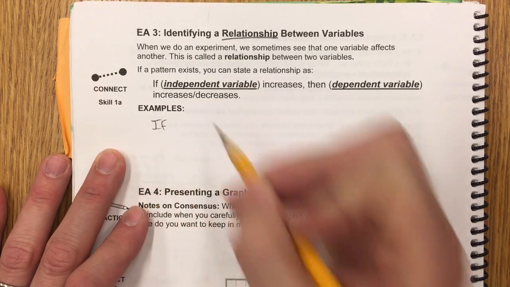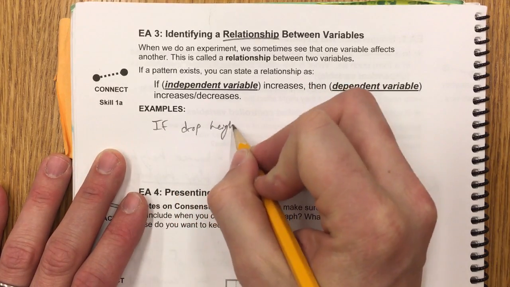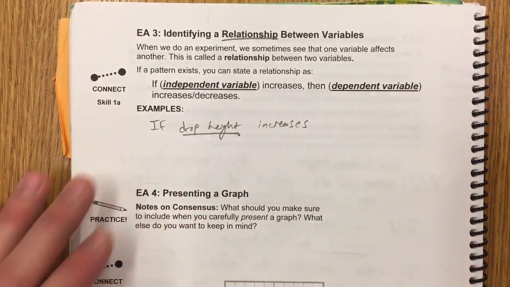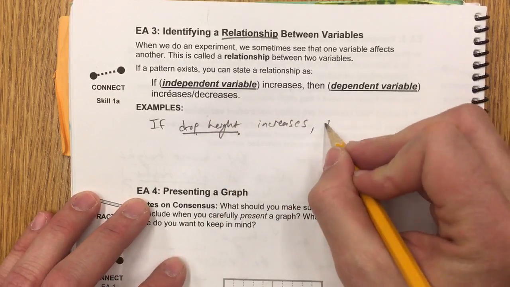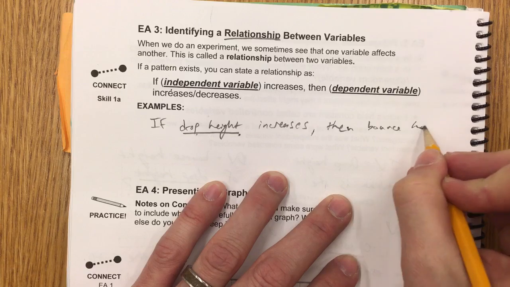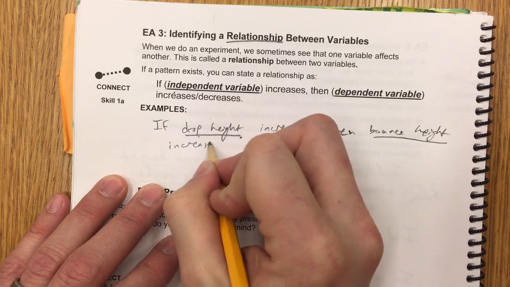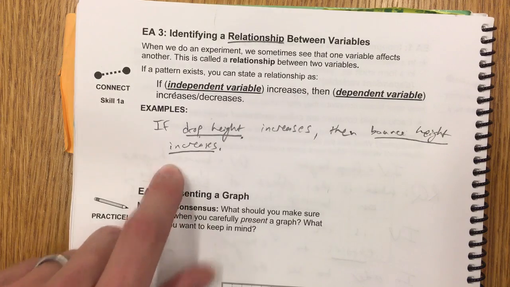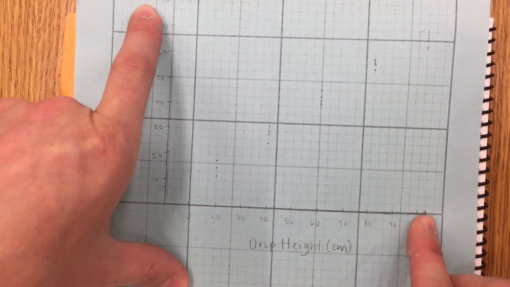So if the drop height increases, that is, the independent variable was the drop height, so I'm saying if the drop height increases, then bounce height increases. We see that as the drop height increases, the bounce height increases also. That's what this graph is showing us. As the drop height increases, the bounce height increases also.